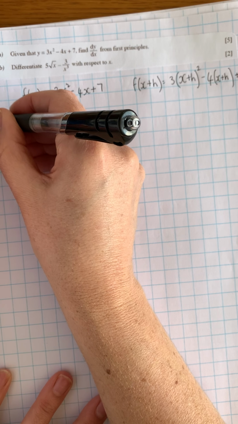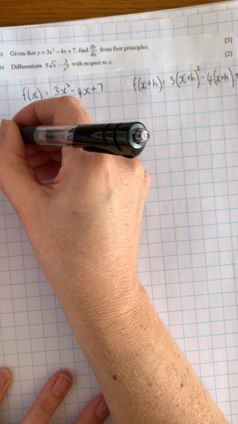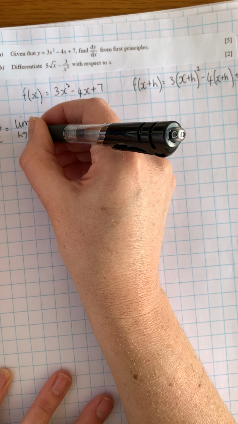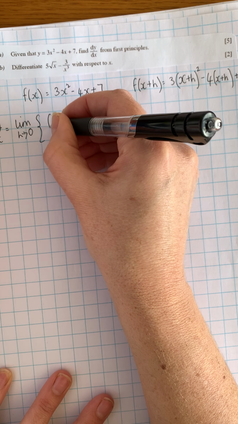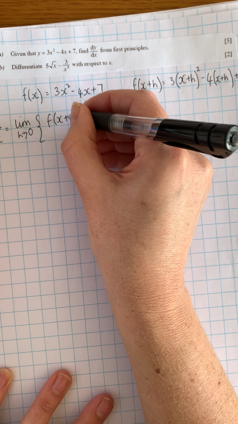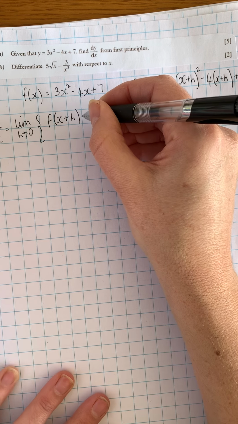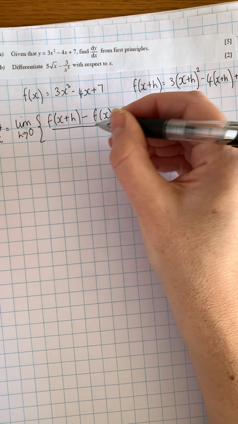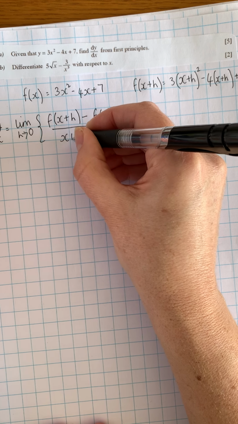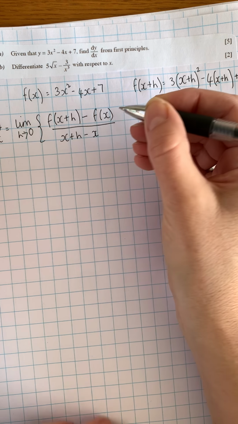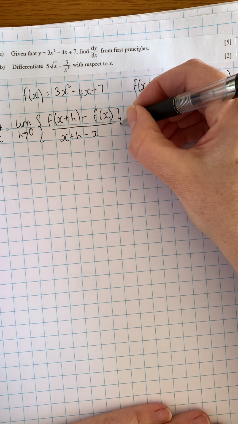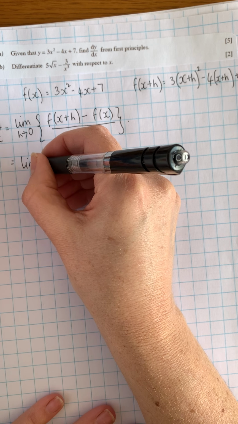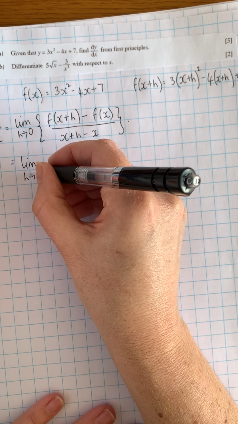And the gradient dy by dx equals the limit as h tends to 0 of the change in the y values, so f of x plus h minus f of x, divided by the change in the x values, x plus h, take away x. So must keep this written down, equals the limit as h tends to 0.